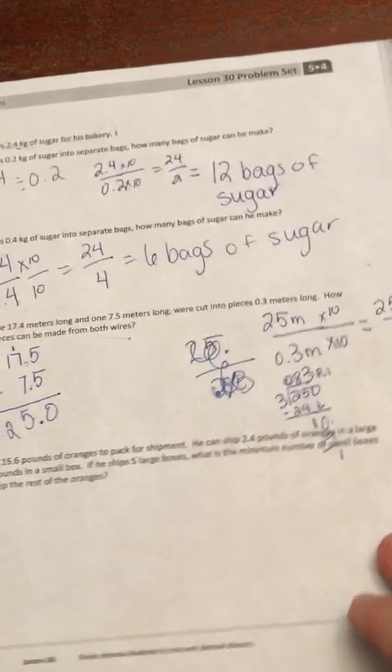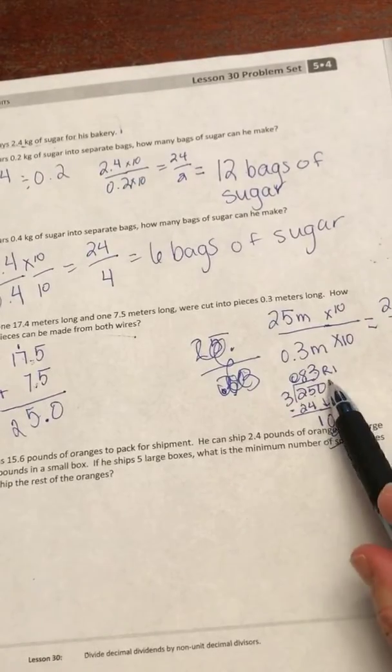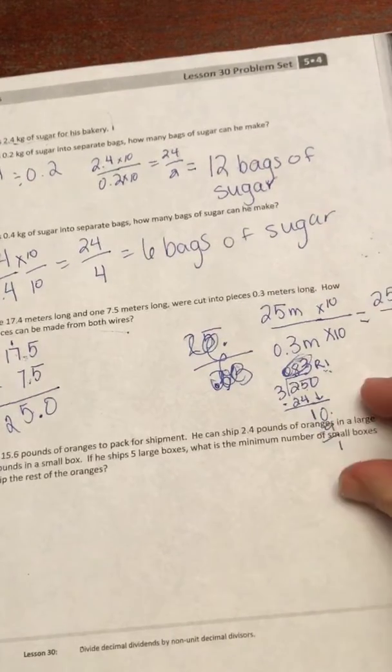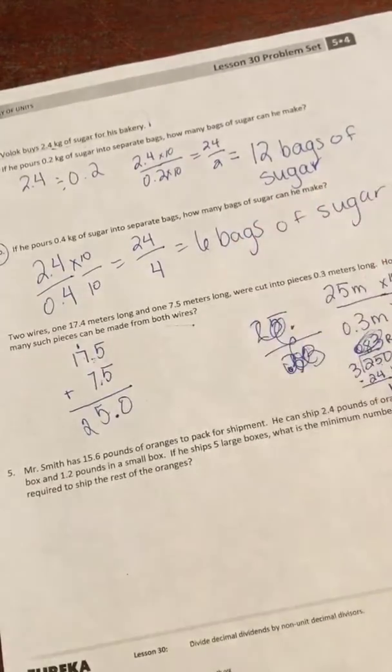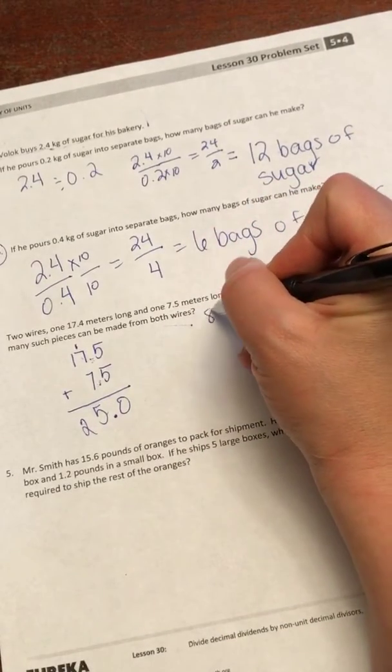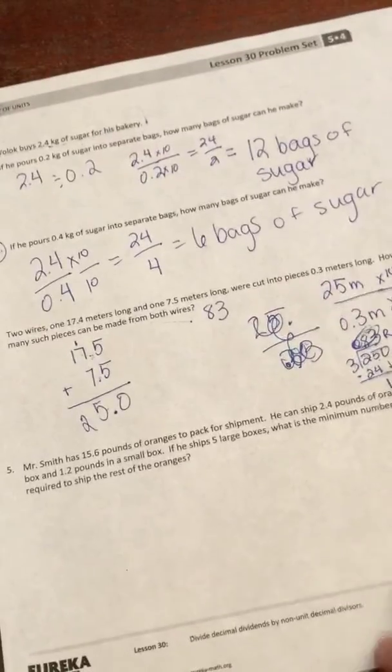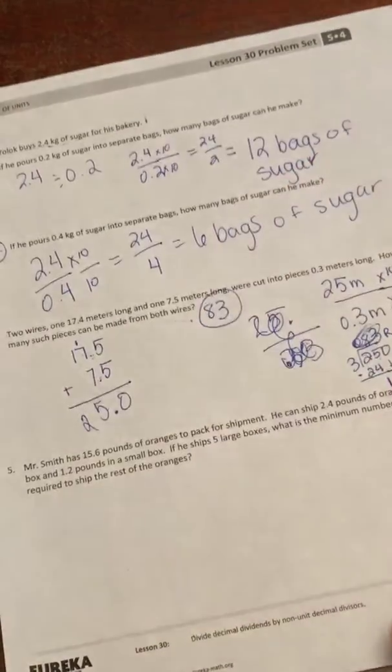Well, when I'm cutting things, I can't have a remainder. So that means I can make 83, and there will be a little bit left over, but not enough for a whole. So my quotient here would be 83. I'm going to circle it so that way I know.